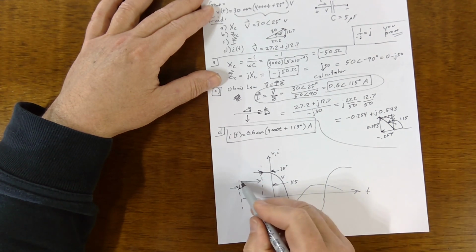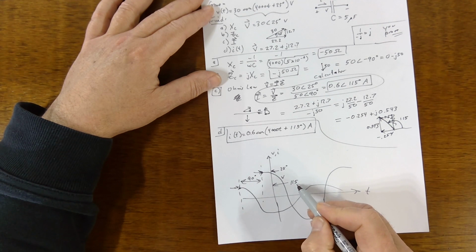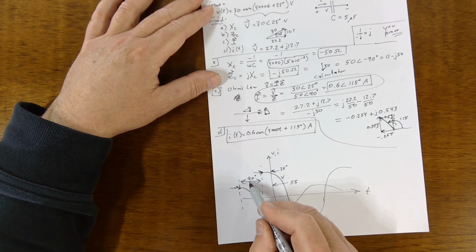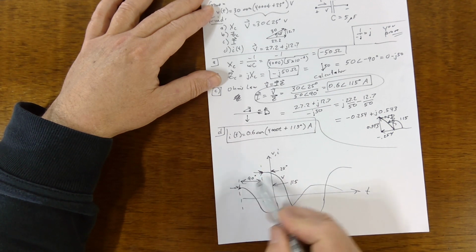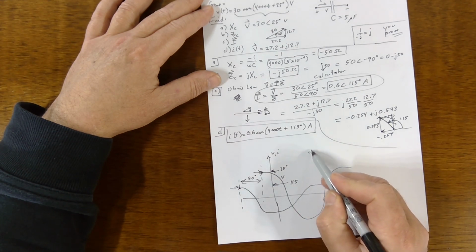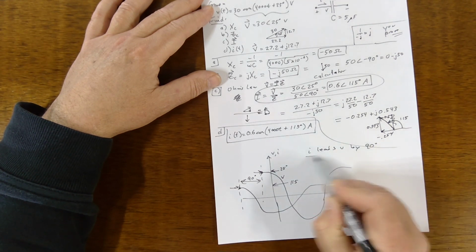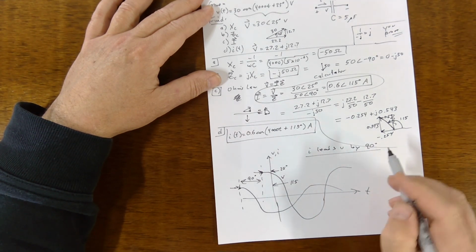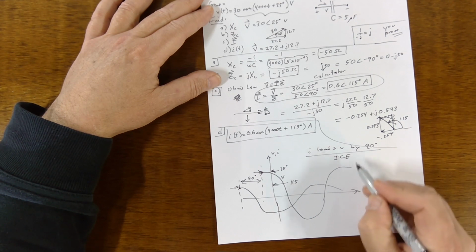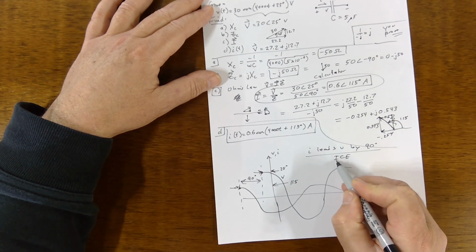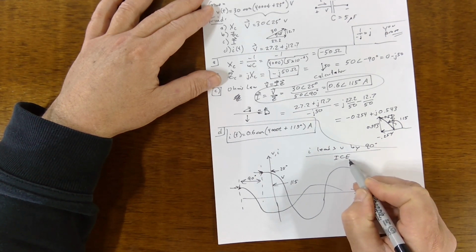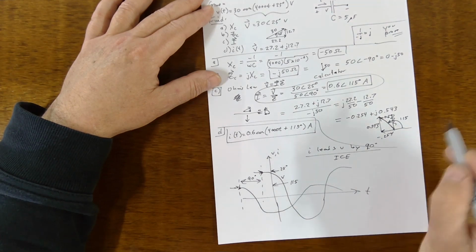So this distance here is 90 degrees because 115 minus 25 is 90. What that says is that from peak to peak, I leads V by 90 degrees, which is exactly what you'd expect for a capacitive circuit. If it's purely capacitive, the current leads the voltage by 90 degrees.